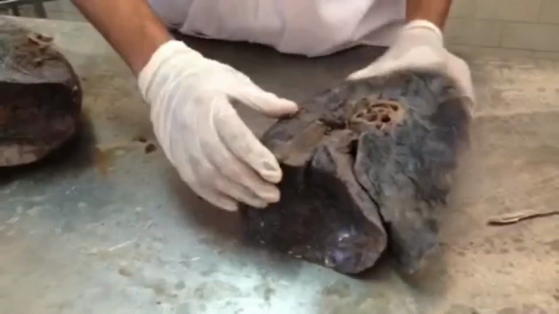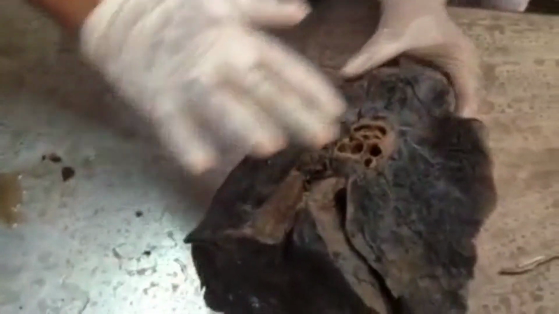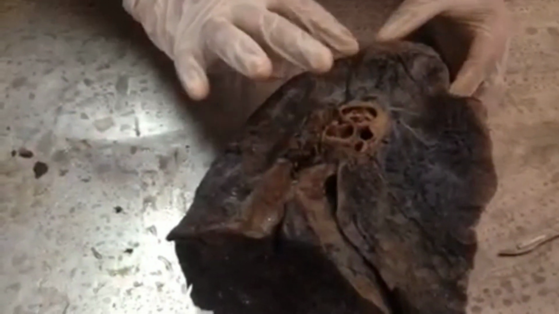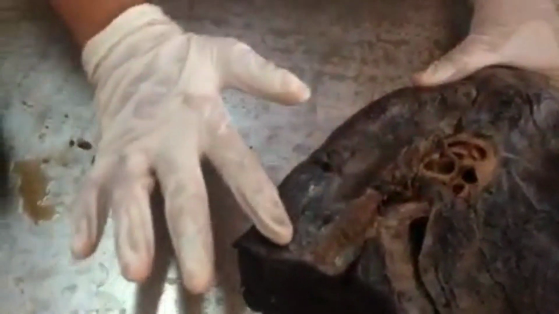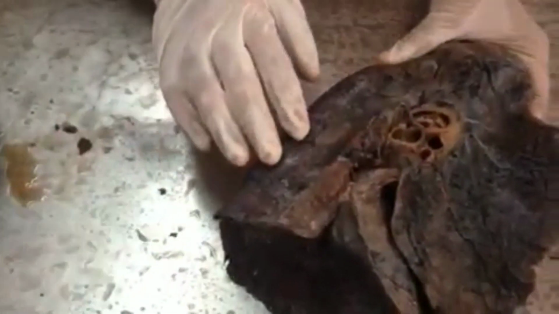Left lung. This is the impression for arc of aorta, and this is the impression. This is the first branch, second, and third impressions. With the impression of aorta, there is the impression of esophagus. Sometimes it is present, sometimes it is not. Take a guess.